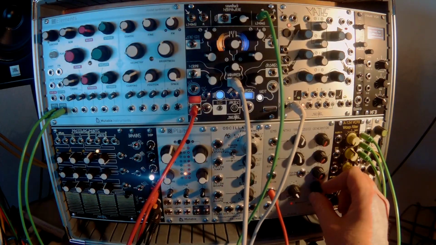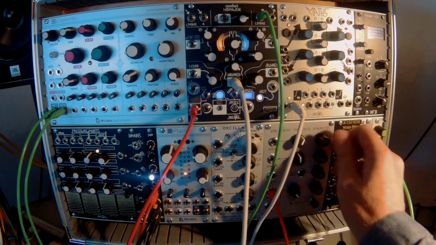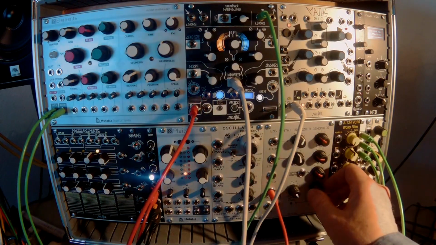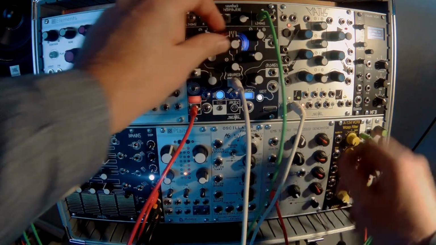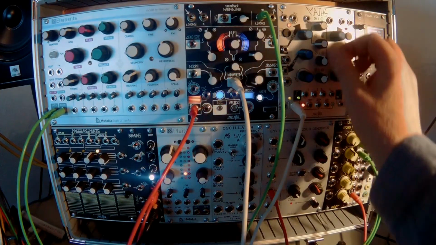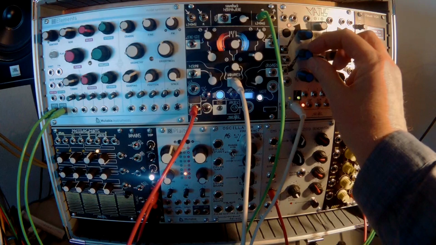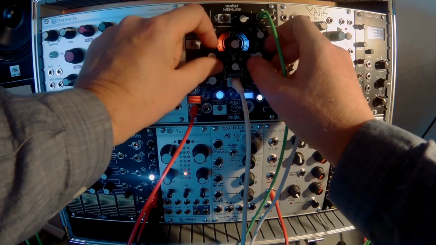And now, the magic knob is. And switch the attack and the decay. So it gets, you see what's possible by just tweaking a few little knobs.